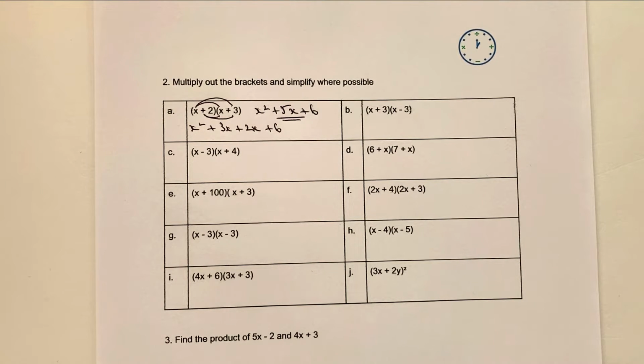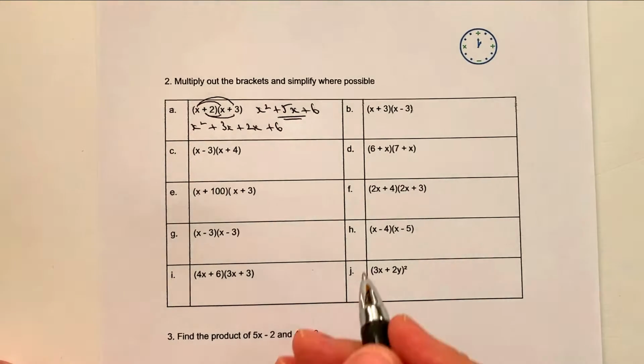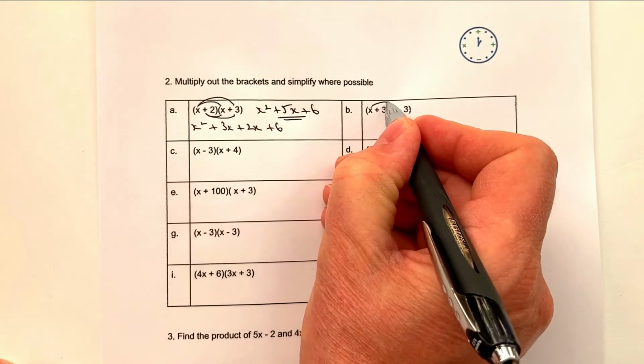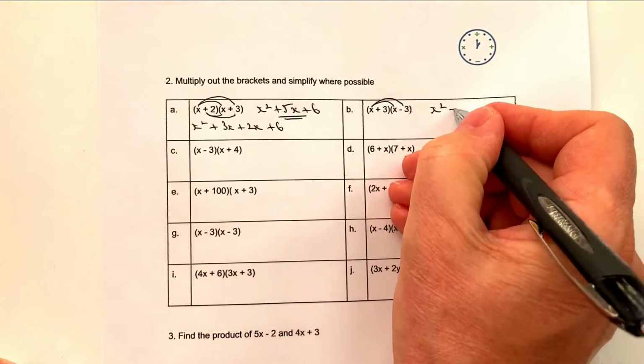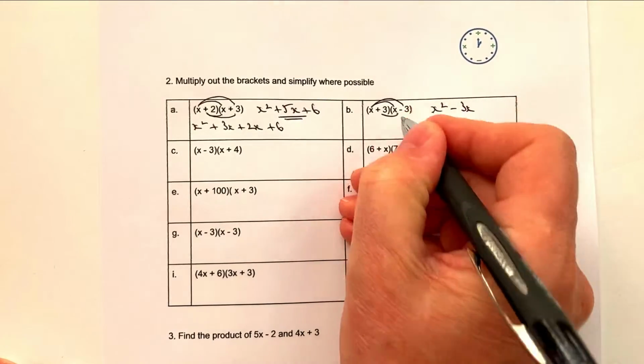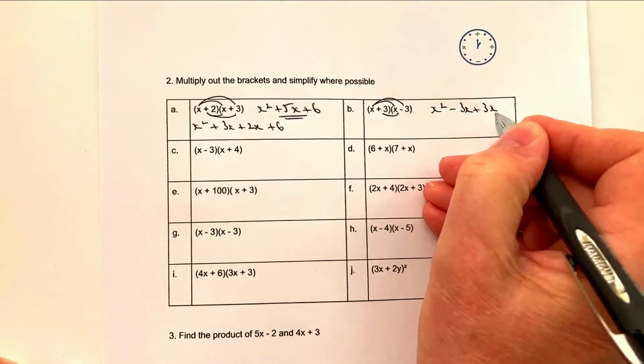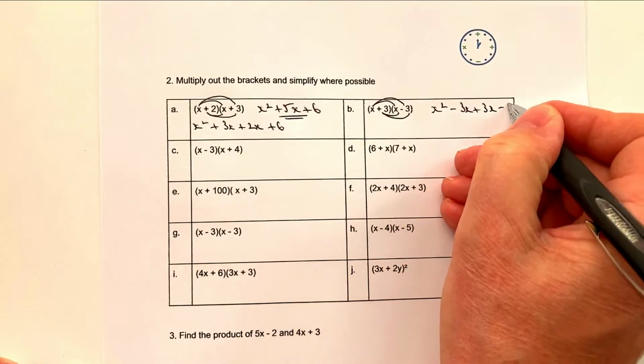I don't know what they call it. I would call it crab claw or pincer or something, but it works for me. I'm aware there are other methods of doing this. Okay, so x times x is going to be x squared minus 3x plus 3x, and then minus 9.